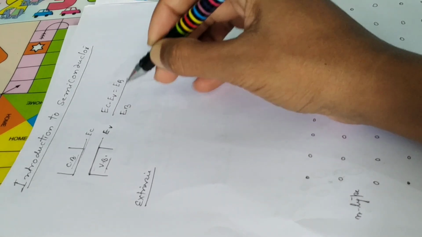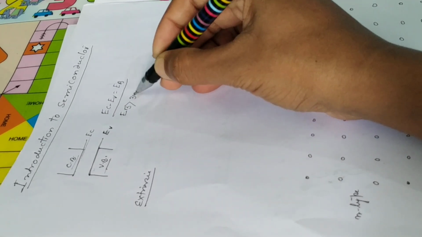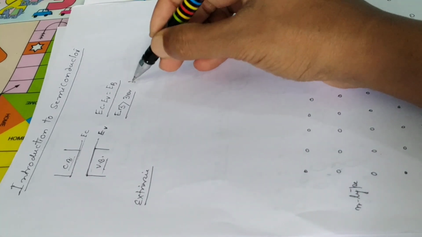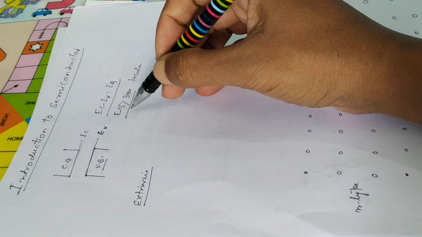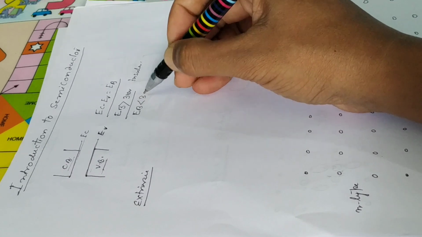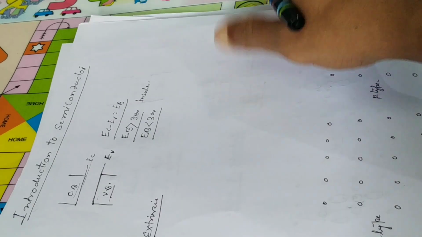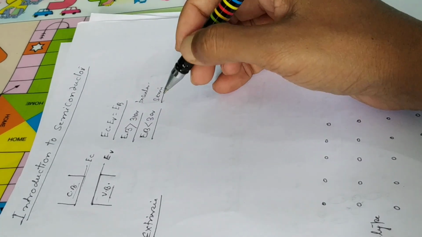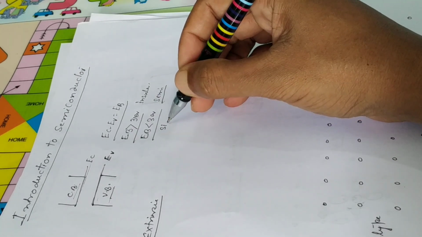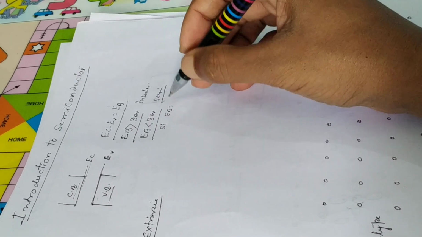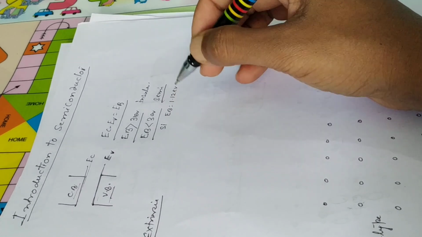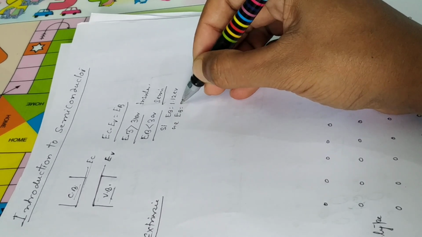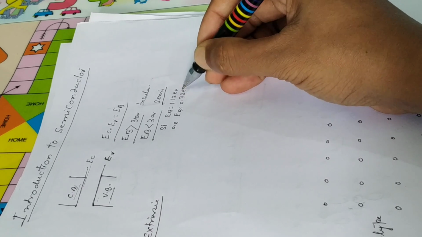When Eg is greater than 3 electron volts, the materials are classified as insulators. But when Eg is less than 3 electron volts, the materials are classified as semiconductors. For the most common semiconductors, silicon has band gap Eg equal to 1.12 electron volts, and for germanium Eg equal to 0.72 electron volts.